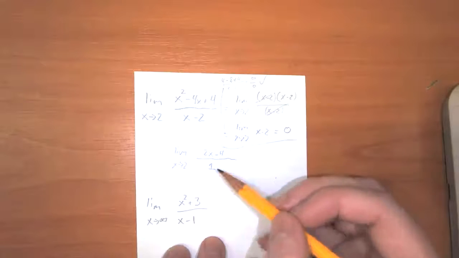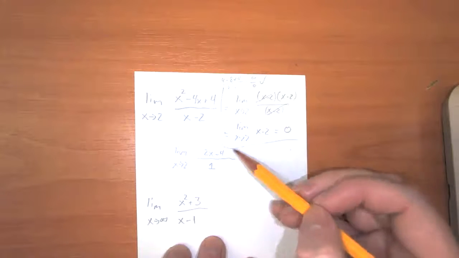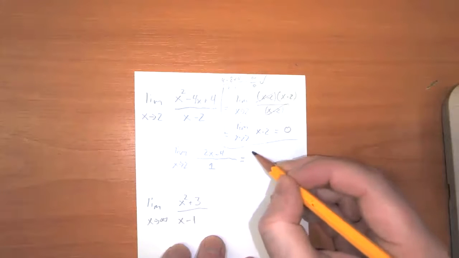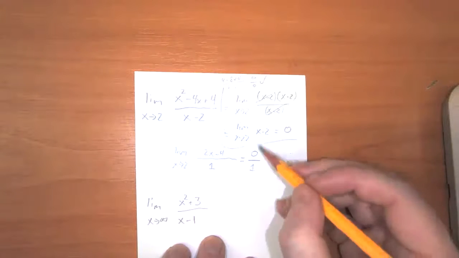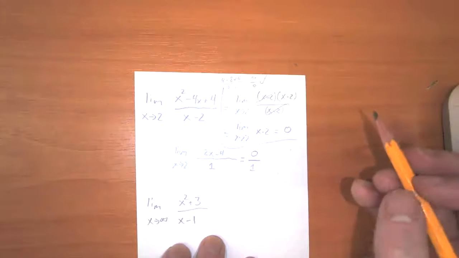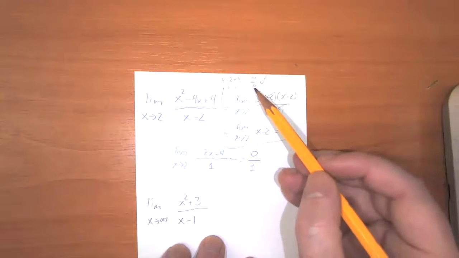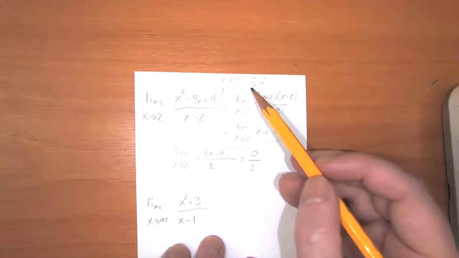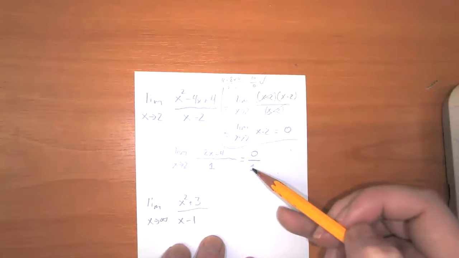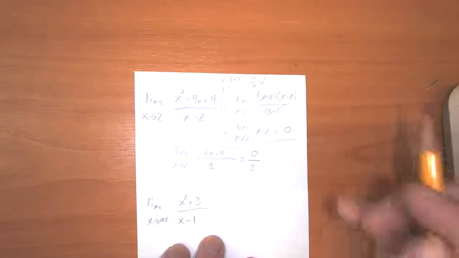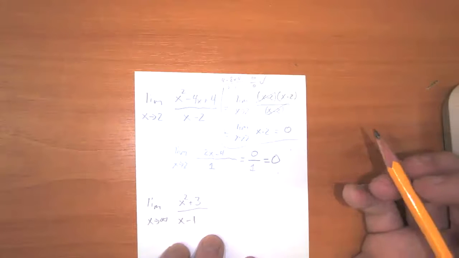So let's substitute 2 into this and see if we get an indeterminate form. So 2 times 2 minus 4 is equal to 0. And 1 is just 1. Okay, is this an indeterminate form, 0 over 1? No, it's not. 0 over 0 is an indeterminate form. Infinity over infinity is an indeterminate form. But this is saying if you divided 0 cookies among one person, how many cookies does that person get? And that is not indeterminate. That has an answer. And the answer is that person gets 0 cookies.